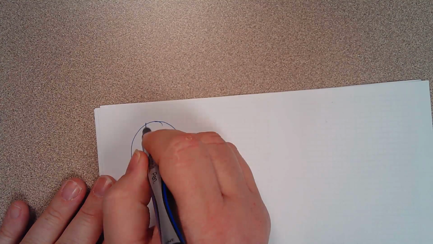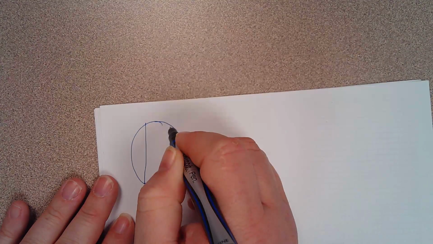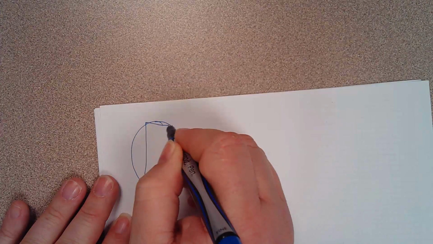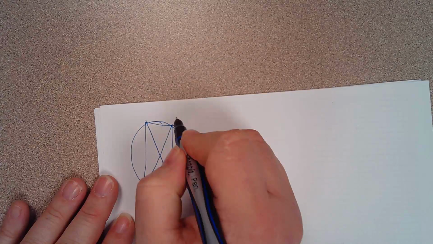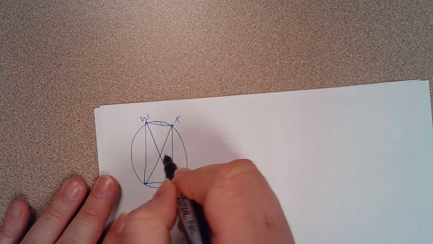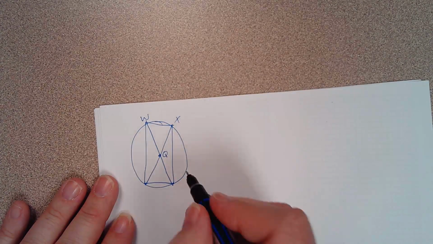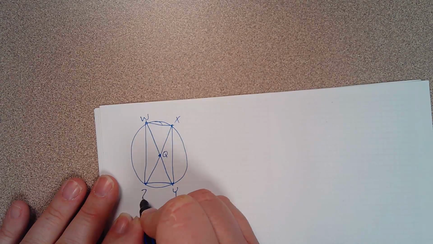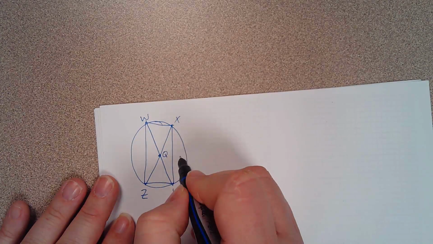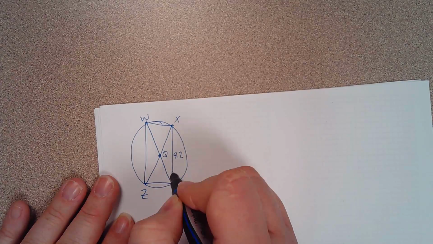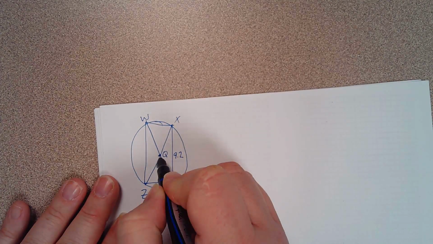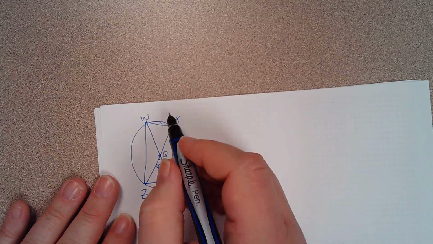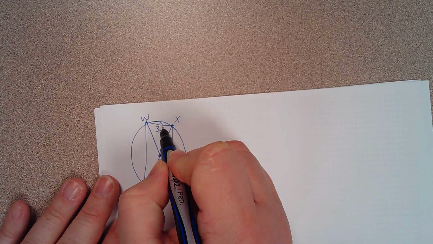And we have a rectangle set within, and mine's not very perfect, but hey, it works for the time being. So this is X and W. Q is my center. I have Y and Z. So this right here is 9.2 for the length. This is 42 degrees for the center here. And then the length up here is 3.6.